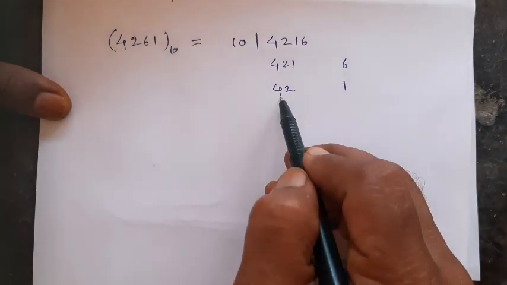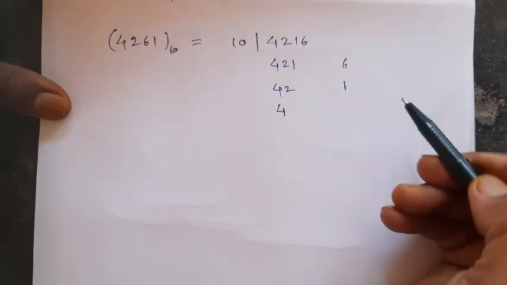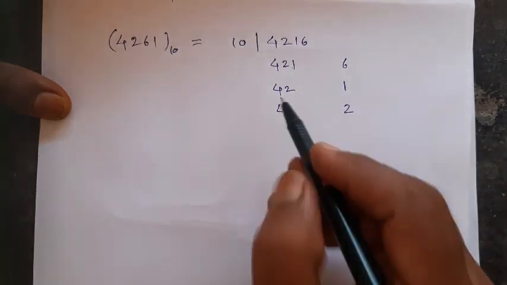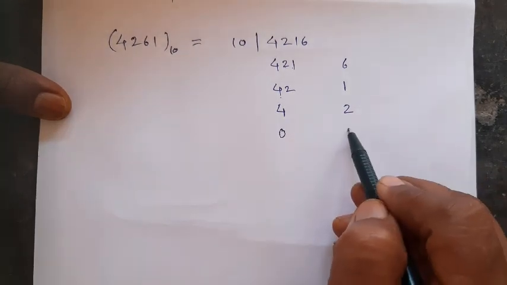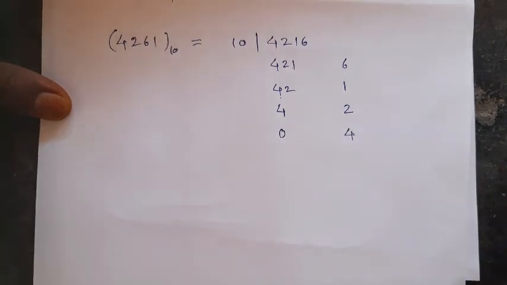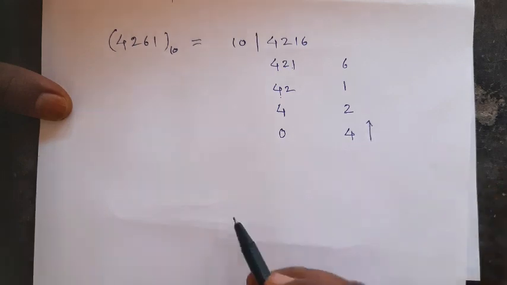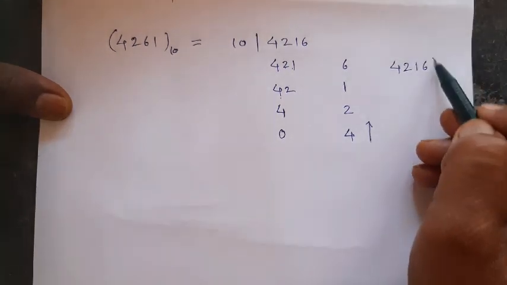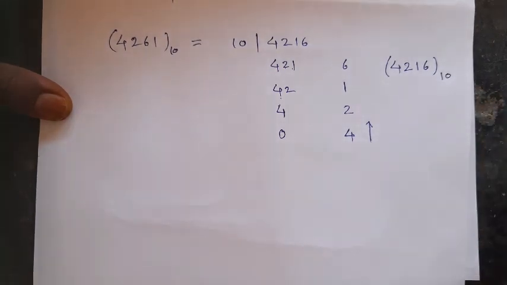If I divide this 42 by 10 again, then the division will be 4 and the remainder will be 2. And if I divide this 4 by 10, then the division will be 0 and the remainder will be 4. Correct? Now what will I have to do? I will have to write the numbers in reverse order, like it is 4216. Okay, therefore this can be treated as the number in decimal number system.